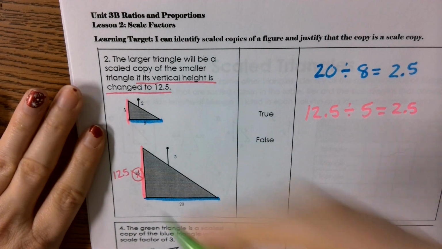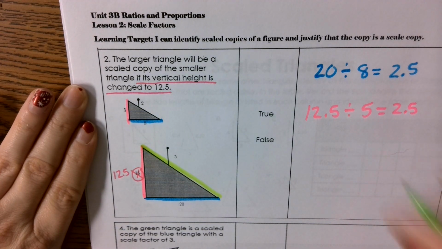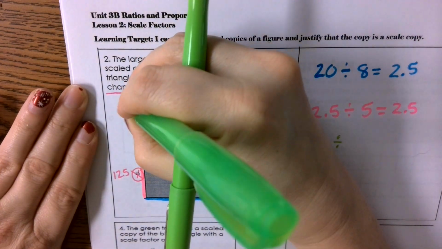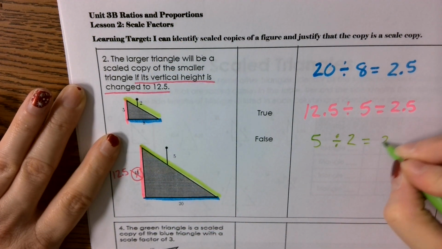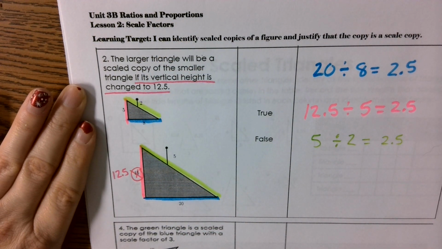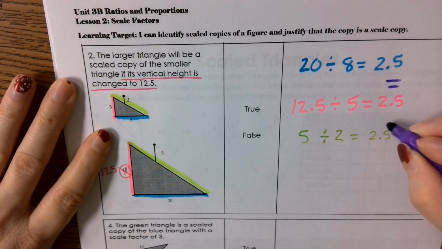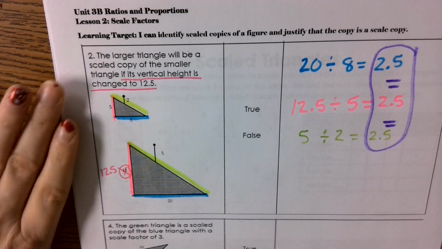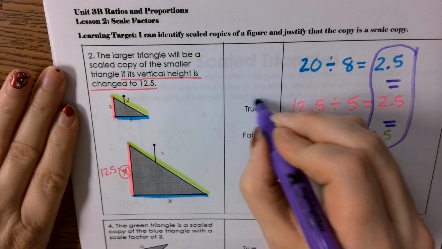Now we're going to do the last thing, the hypotenuse, which was 5. What am I going to divide 5 by? 2, right? Because the original had a hypotenuse of 2. And 5 divided by 2 is 2.5. So is that a scaled copy then? Yeah, right? All of these are equal to each other. These 2.5s are all equal to each other, so it does have a scale factor. Scale factor means it is a scaled copy, so it's true.